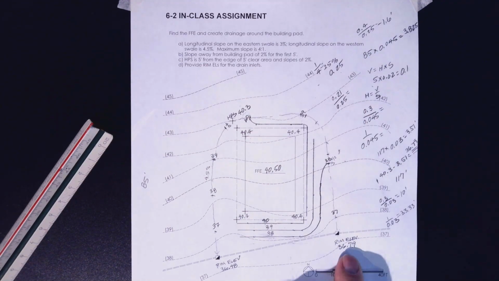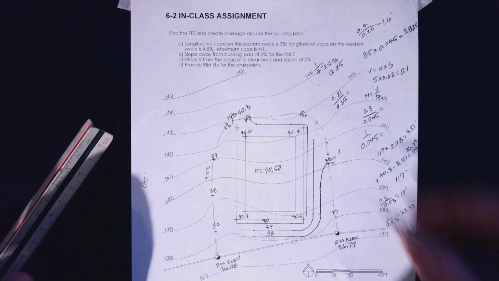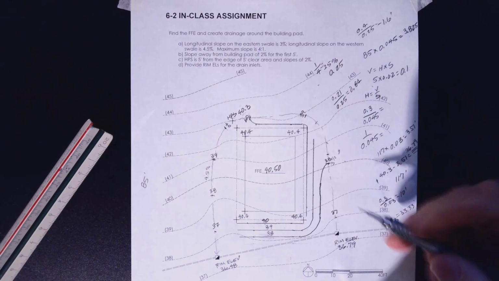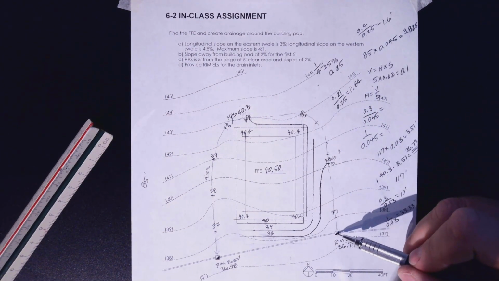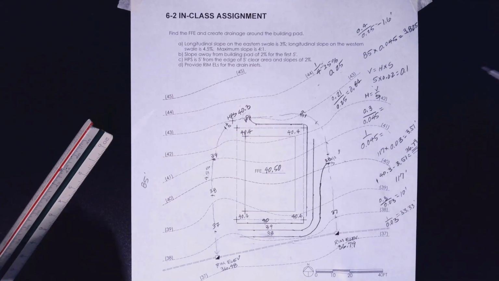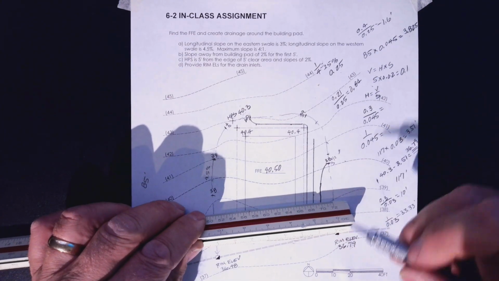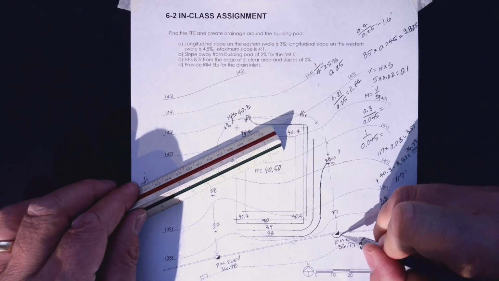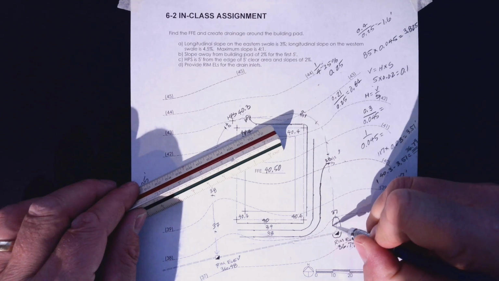That equals 0.21 divided by 0.25 equals 0.84. So with the 37-foot contour, we have to stay at least 0.84, so about a foot away from this rim elevation. So as long as we stay, you know, out here like that, we are fine.